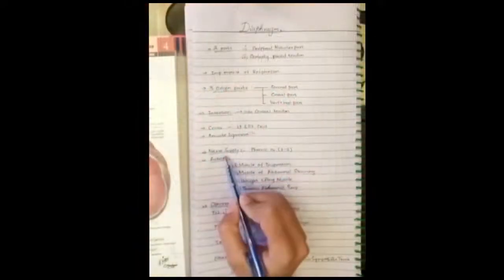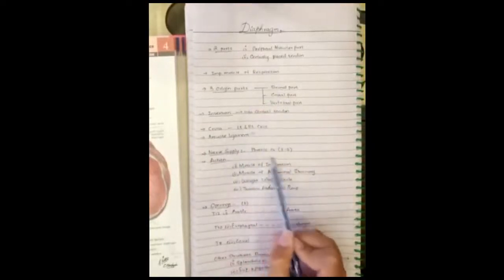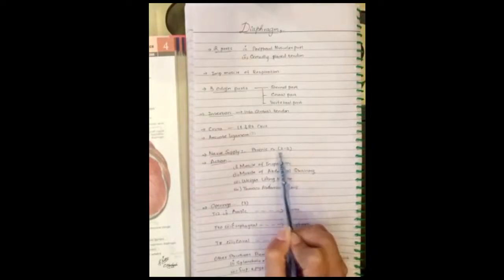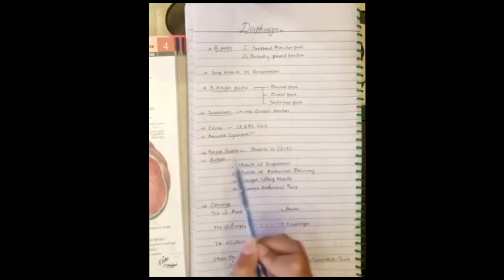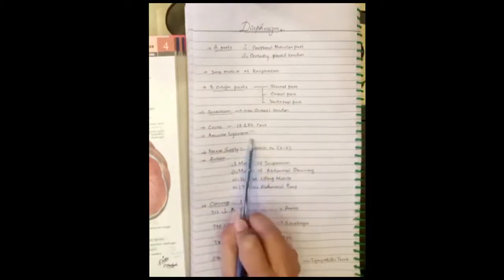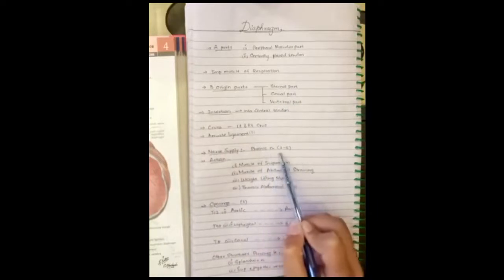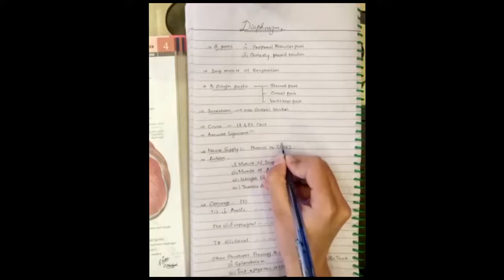Now the nerve supply of the diaphragm. So the diaphragm is supplied by the phrenic nerve. Its root value is 3 to 5. It means C3 to C5. Okay, it's of the cervical. So this is a very important thing. You should remember that the nerve supply of the diaphragm is the phrenic nerve, which is C3 to C5. And I should write here, it's C, okay?